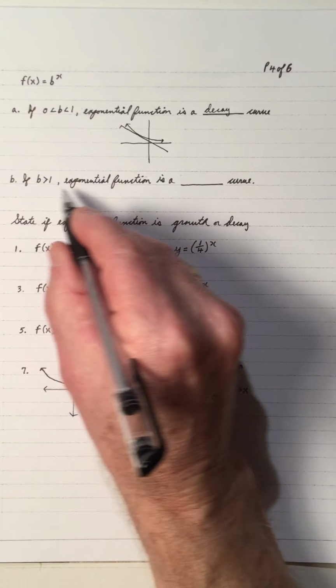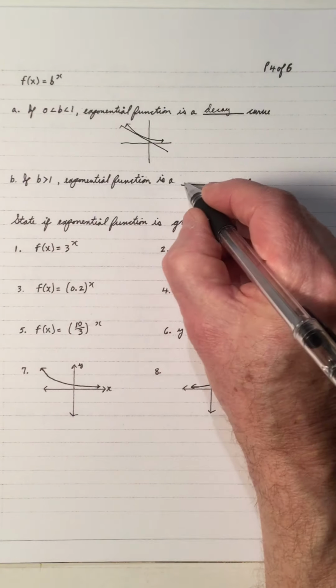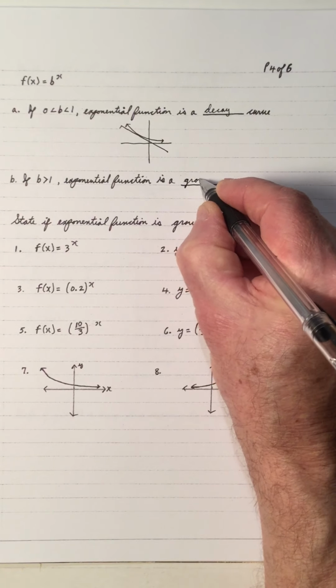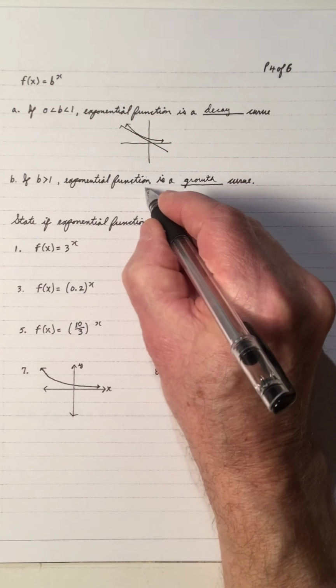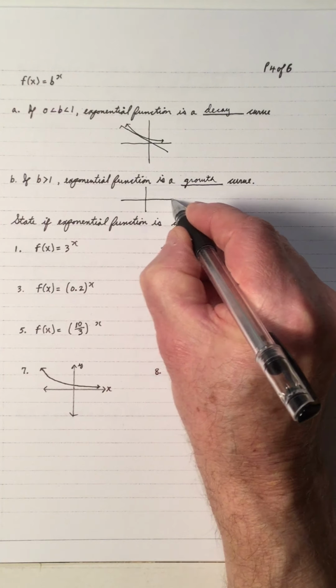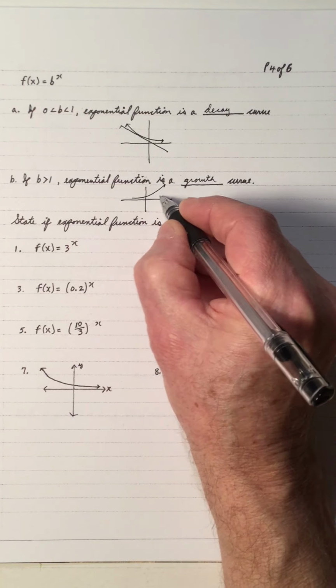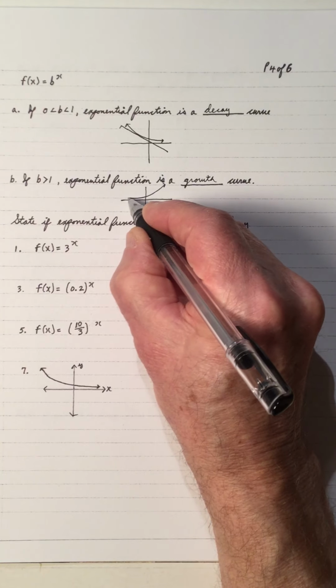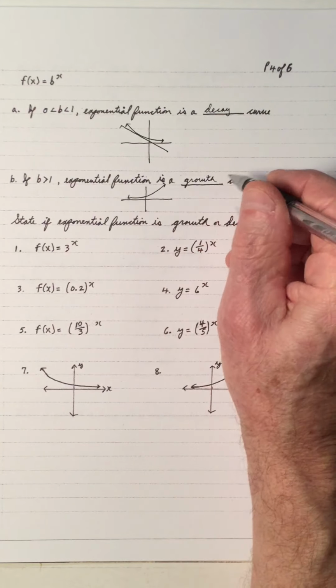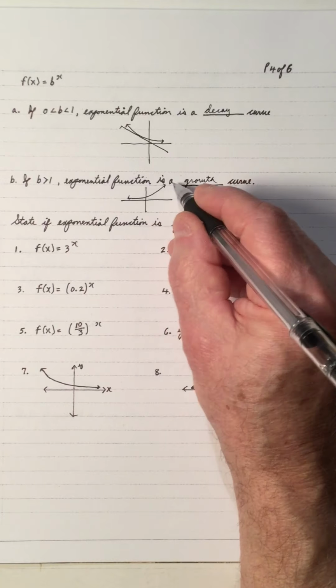If the base is greater than 1, the exponential function is a growth curve. And again, a growth curve is, as I go to infinity, the y value gets higher. As I go to negative infinity, it gets closer and closer to 0. So that's a growth curve.